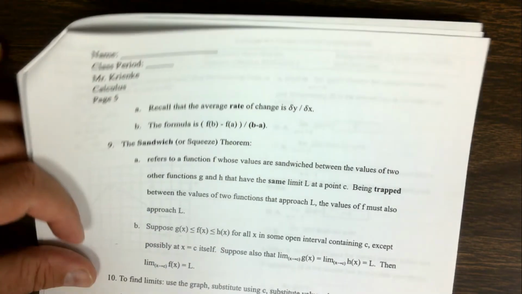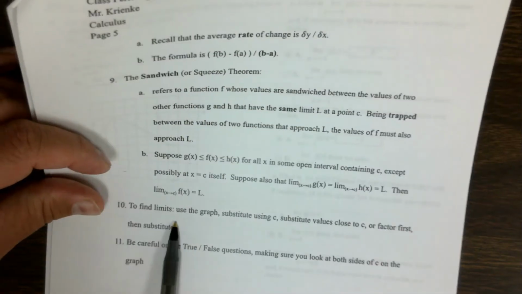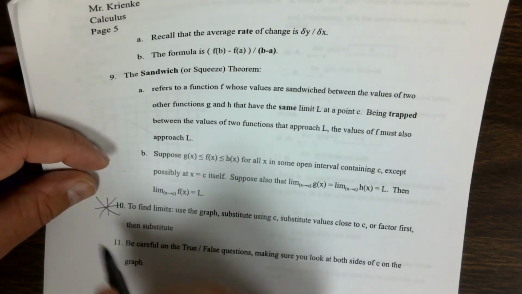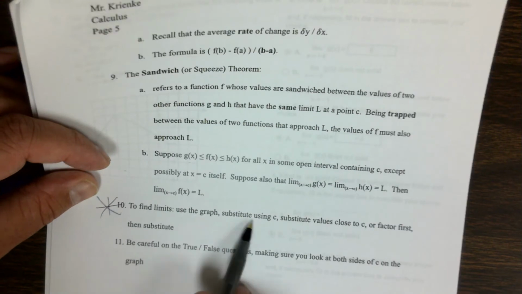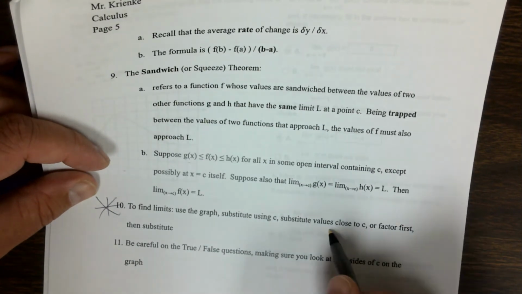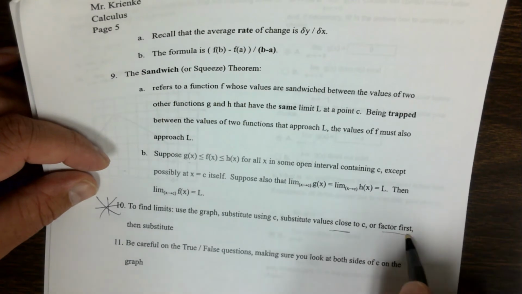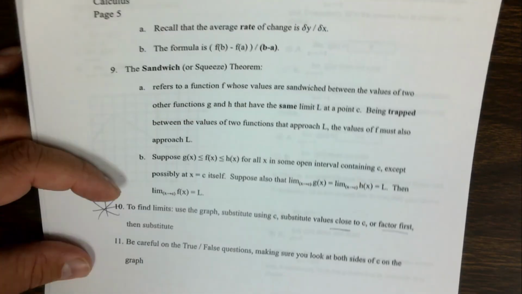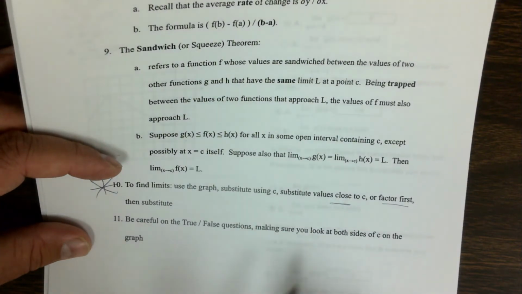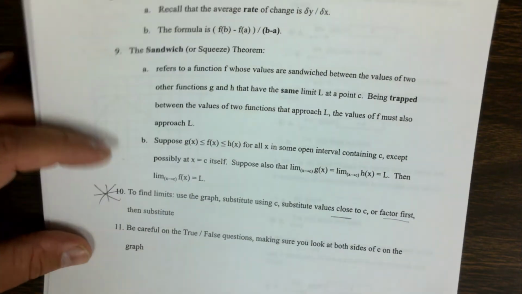And then to find limits, use the graph. Okay, this is the most important part. Use the graph, substitute using c, substitute values close to c, or factor first and then substitute. And be careful on your true-false questions, making sure you look at both sides of c. Okay, so let's get started on the problems.